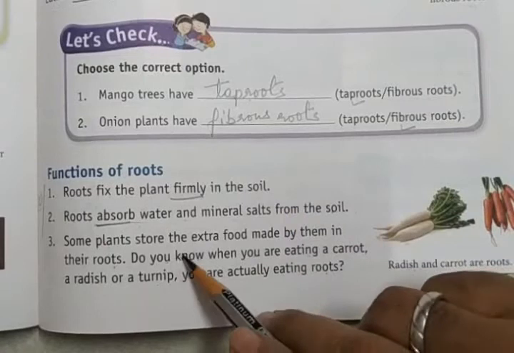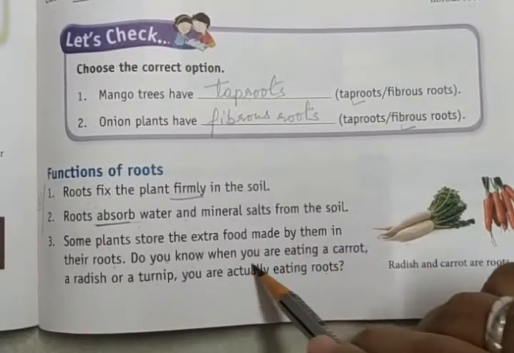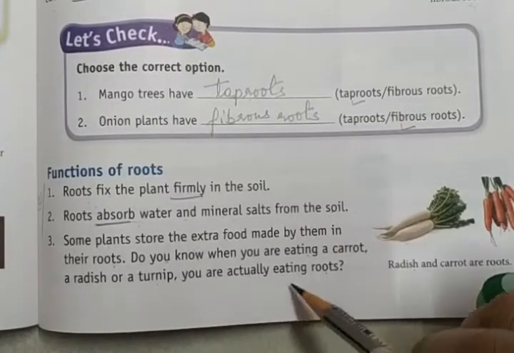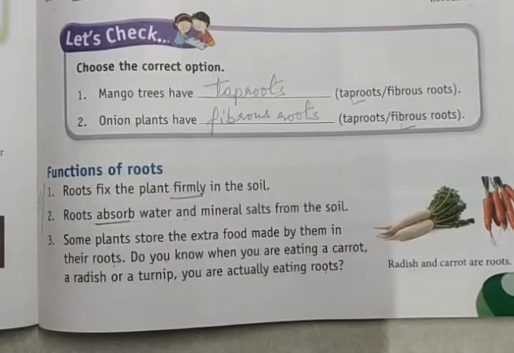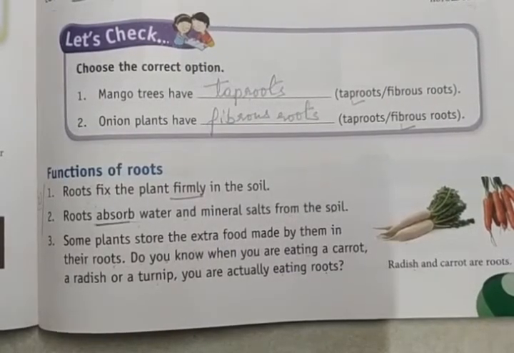Some plants store extra food made by them in the roots. Do you know when you are eating a carrot, radish, or turnip, you are actually eating roots. Even onion grows under the ground, not on the ground. Potato, onion, radish, carrot grow under the ground. They are the roots of the plant that we are eating.